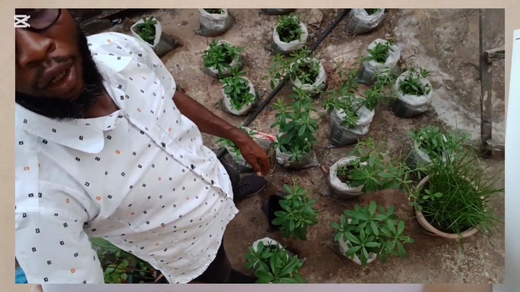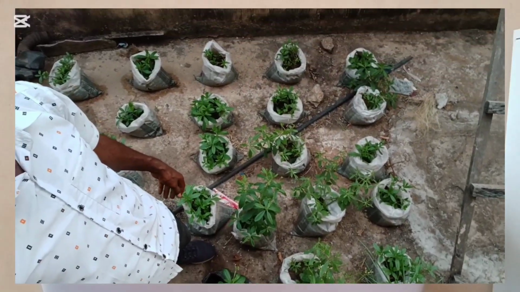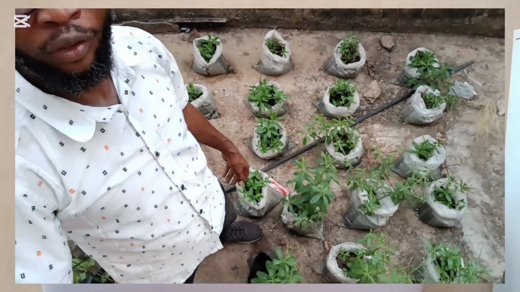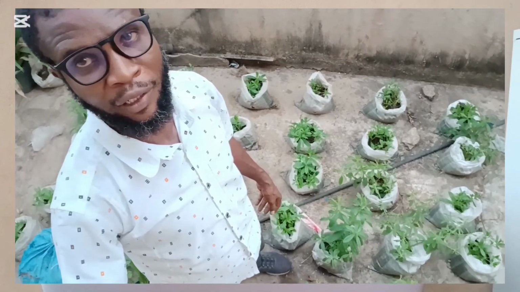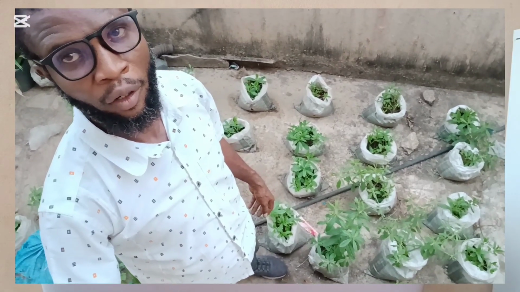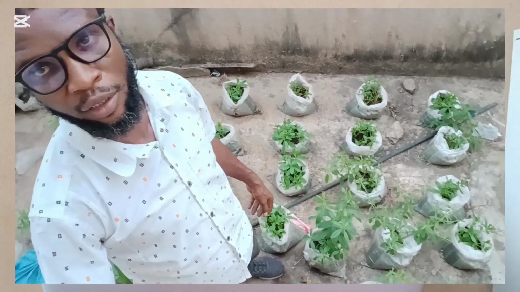Functions of the structural components of the media include: they hold the roots and maintain aeration. These are very important. Roots don't like stress. They like space. The second is the drainage component.